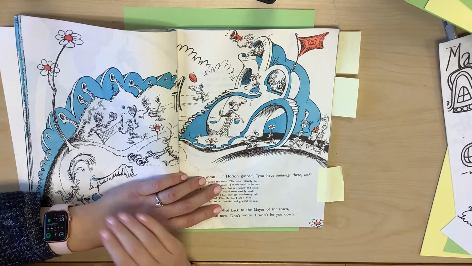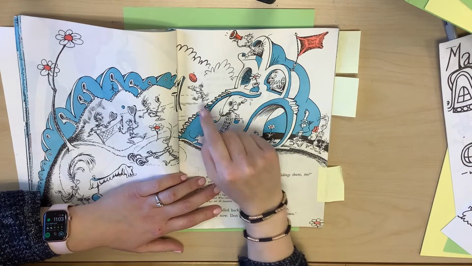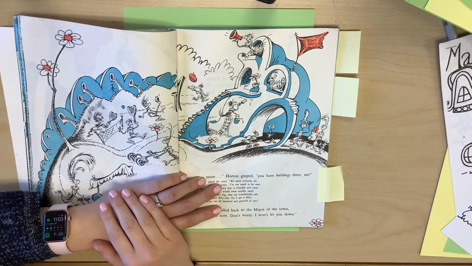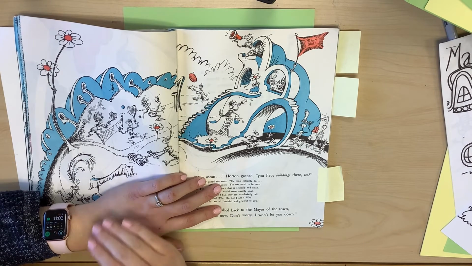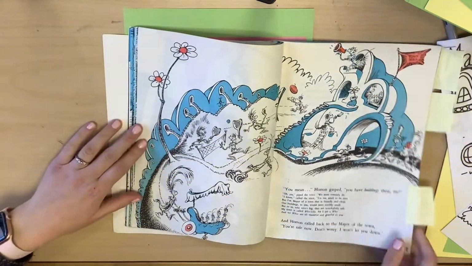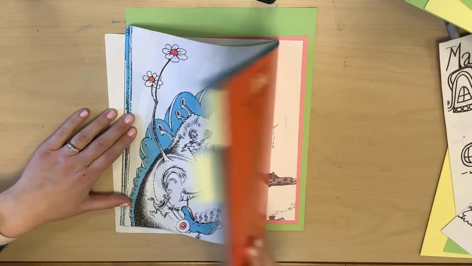And again, to add that value, because on this you'll see he's only using blue, red, and then he has the black and white. So this is a way he can add a lot more detail and again, that value without having to use lots and lots of colors. You can see it here as well on this side.